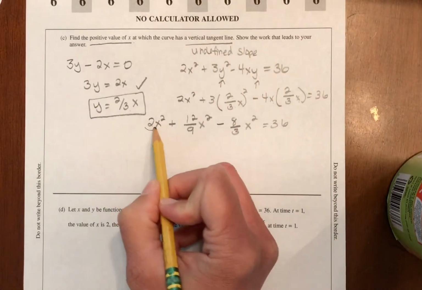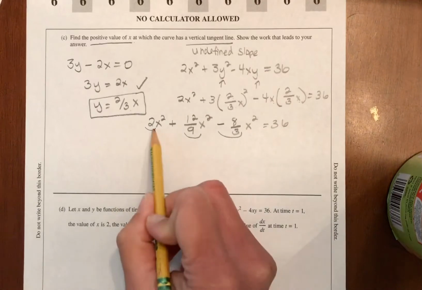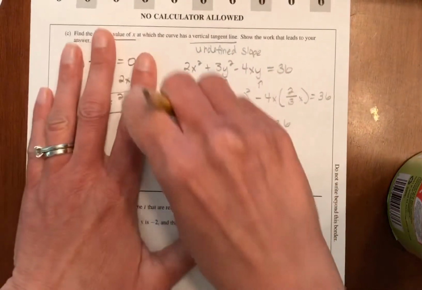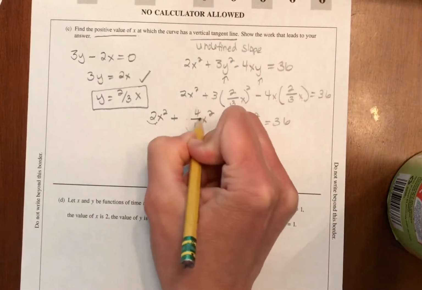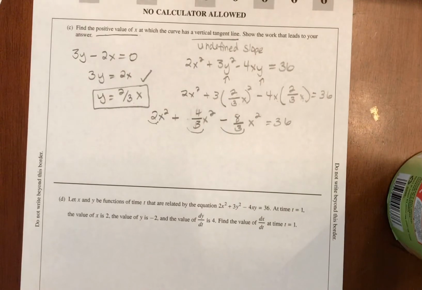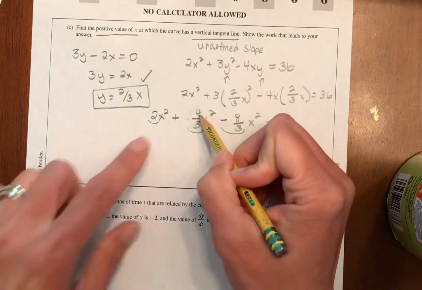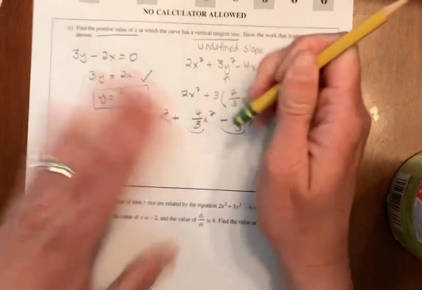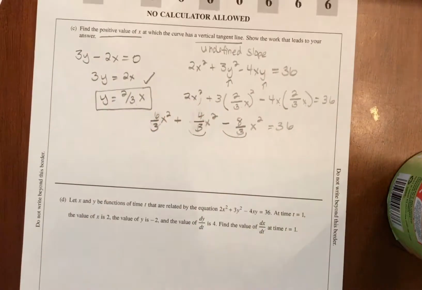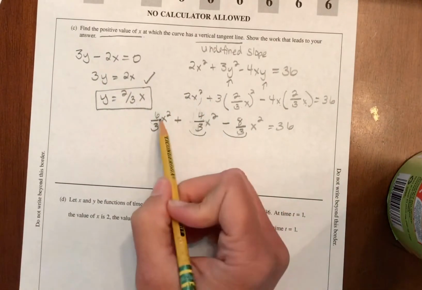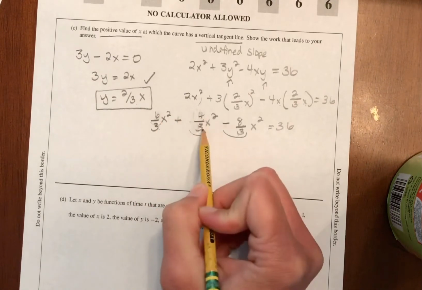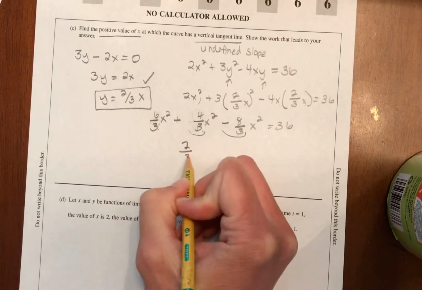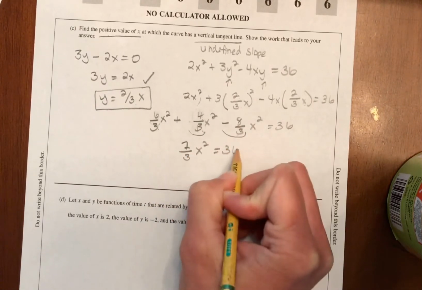So now we have to combine all of these values together. 2 plus 12/9, which I know is too big, right? I could divide that by 3. Let's do that right now. This is 4/3. And work on a common denominator here. How could I make this a common denominator of 3? 2 is the same thing as 6/3. There we go. Now I have a common denominator, so I can work a little faster. So I have 6/3 plus 4/3, that's 10/3, minus 8/3, so that's 2/3 x squared equals 36.